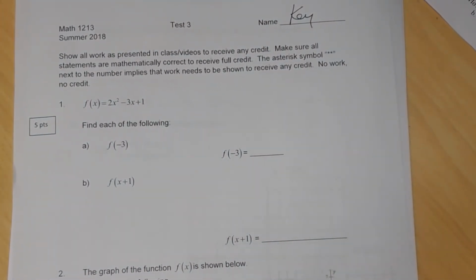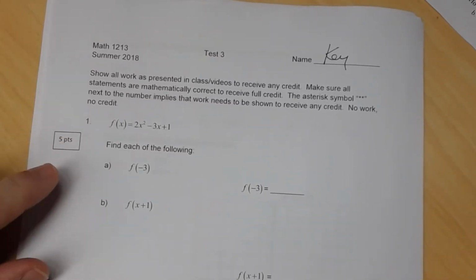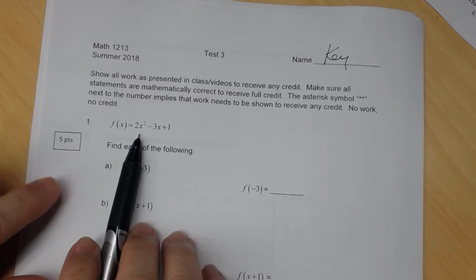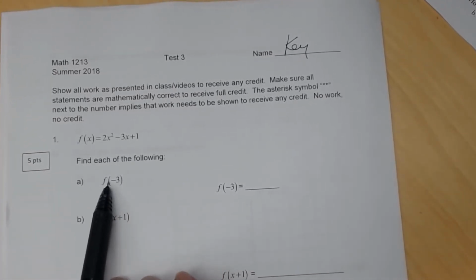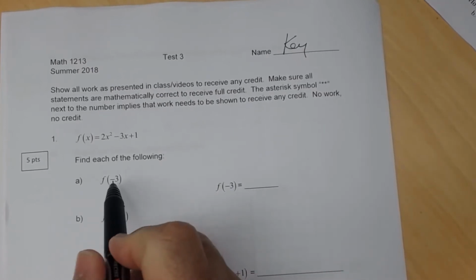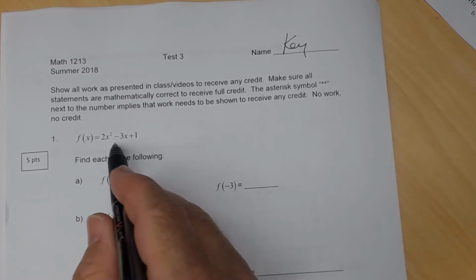Okay, so this is the key to test 3. In problem number 1, you're given this function. So this is a quadratic function, and you want to find the function value when x is negative 3. So in place of x, you're going to substitute negative 3. So we see the variable x here, you're going to substitute negative 3.